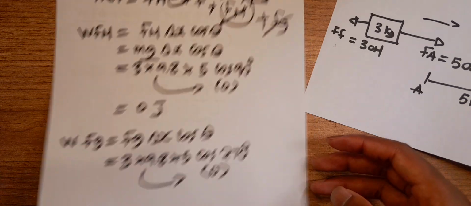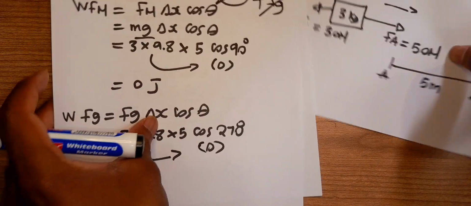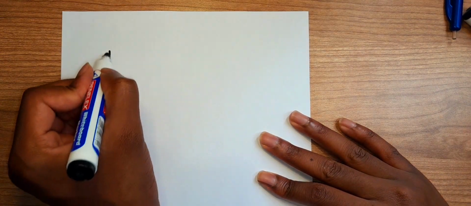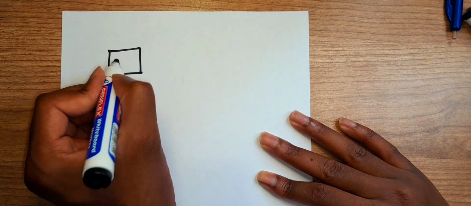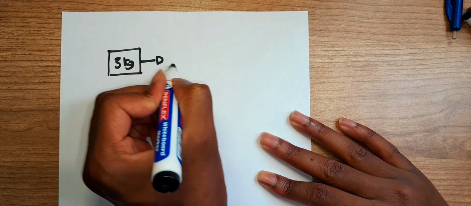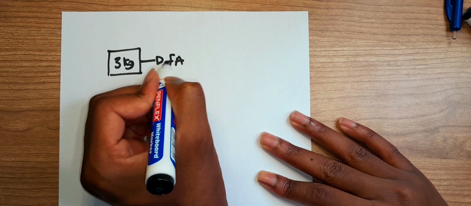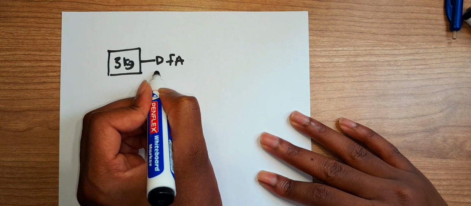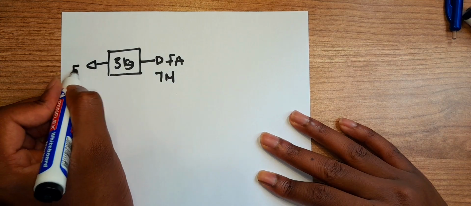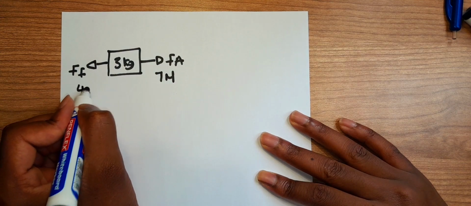So if we are given a problem, let's say we want to solve a very quick problem like this. We have a block of 3 kg with a force applied of 7 newtons, and also a frictional force of 4 newtons.